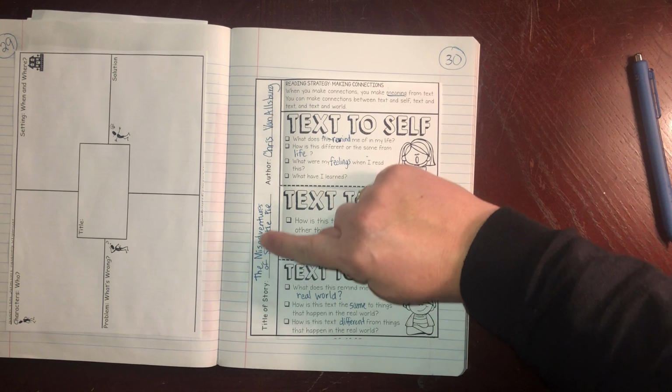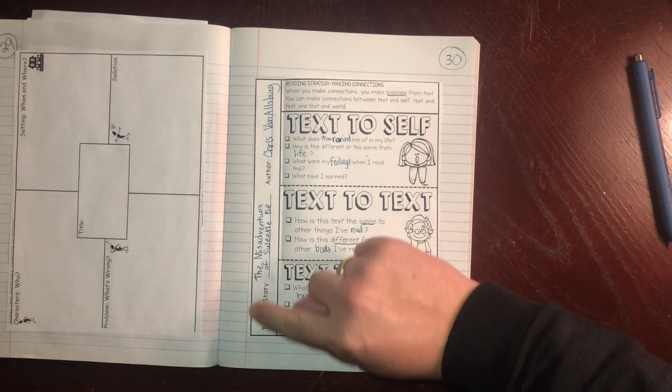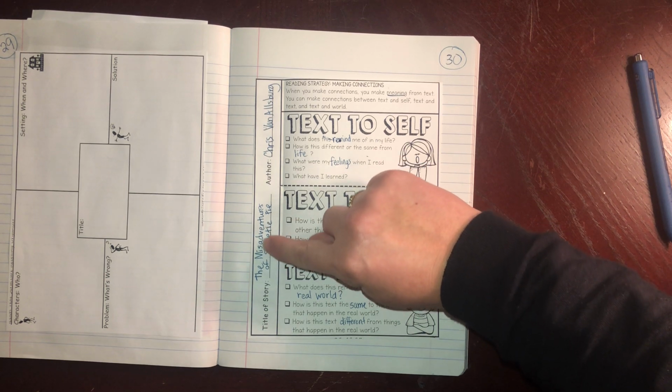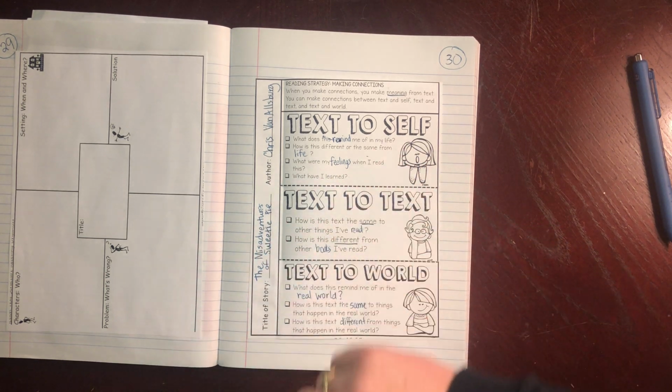And remember, the title of our book was not The Many Adventures, it's The Misadventures. So think about what misadventures might mean in the context of the story.